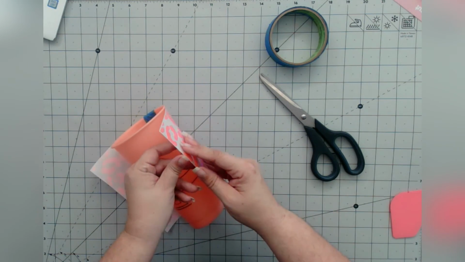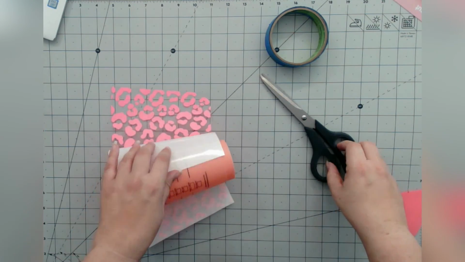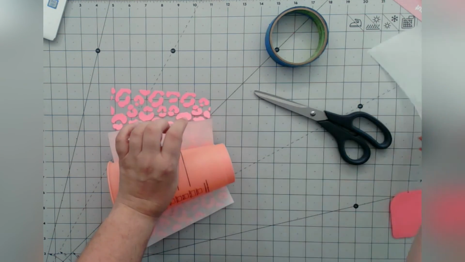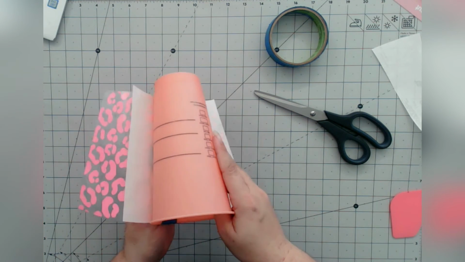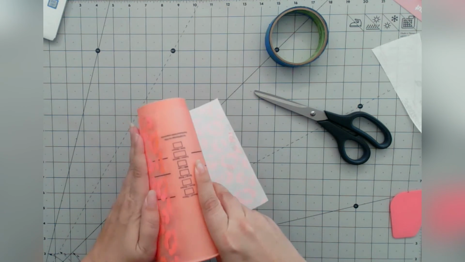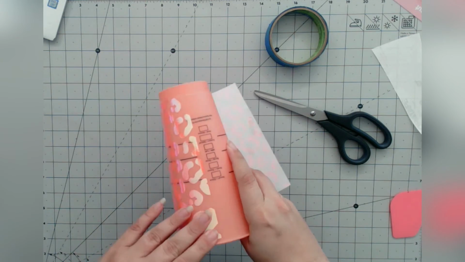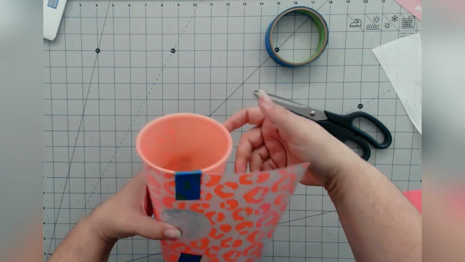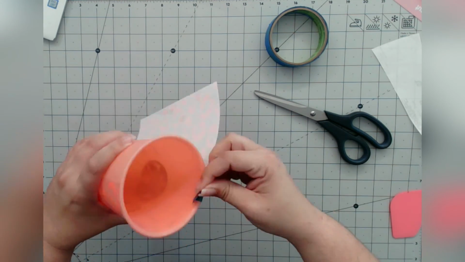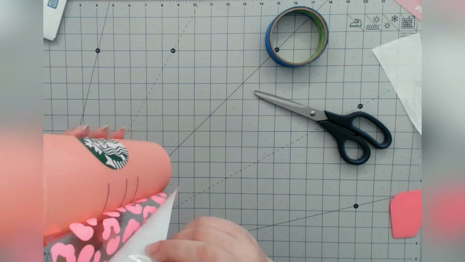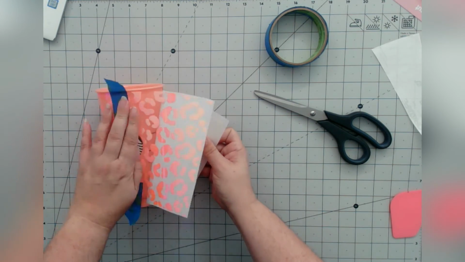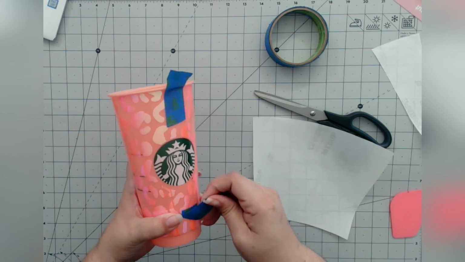Now we can simply peel back our backing and trim off a piece. And what that's going to do is it's going to allow us to wrap our design around and secure the vinyl on the tumbler. Okay, so now we can come and we can undo this tape. The tape was just to secure it while we trimmed that off. And when we peel this back, we can remove the rest of it at the same time that we're smoothing this around so that it lines up with the rest of our tumbler. And now I can remove the tape.